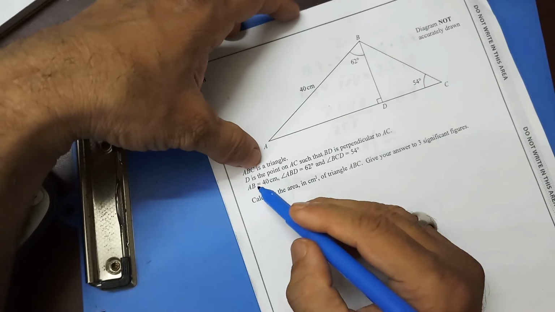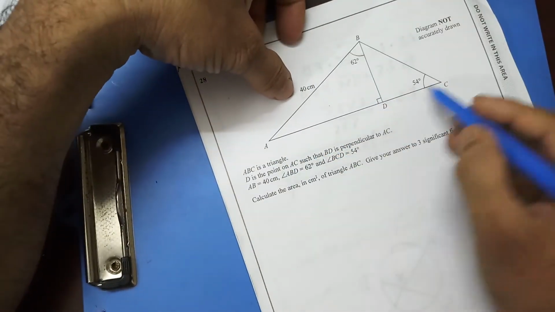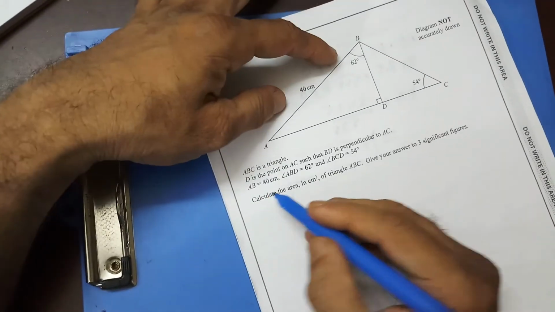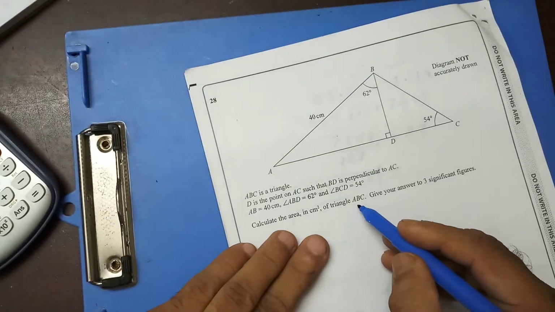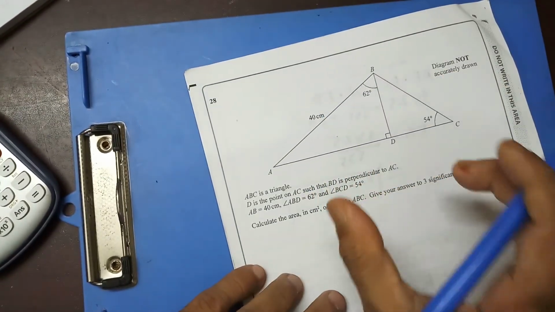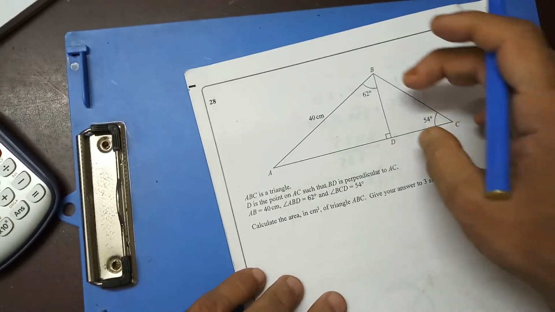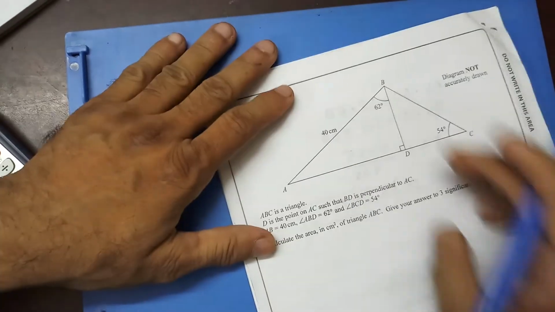ABC is a triangle. D is a point on AC such that BD is perpendicular to that. AB equal to 40. And these two angles are given. Calculate the area in centimeter square of triangle ABC. So the area of the triangle, easiest way we can do half base into height. Okay. So to get this height, I'm gonna go this way.